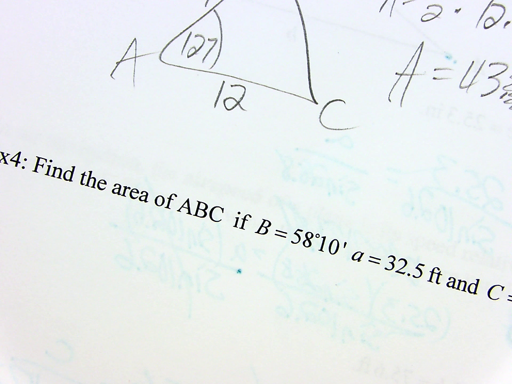Wait, we don't have sine angles, so we have... oh wait, we can find sine angles. We have angle, side, angle. We're going to be able to find sine angles. What are you talking about? For example 4, you're going to find the area of that triangle. You have two sides, and the sine formula, right?